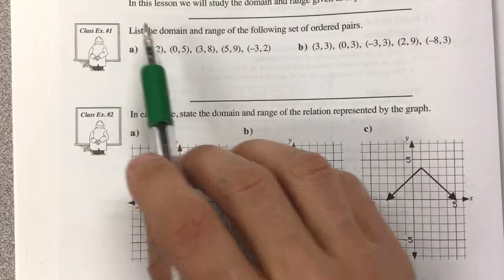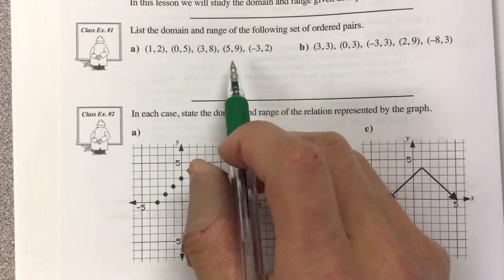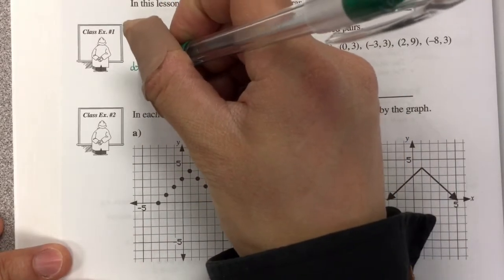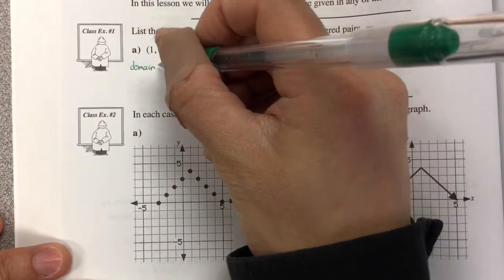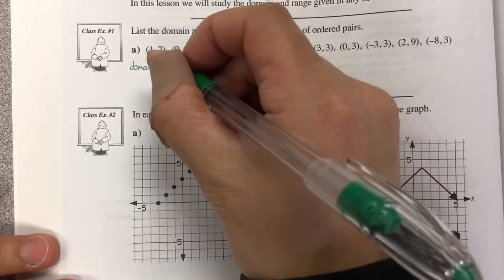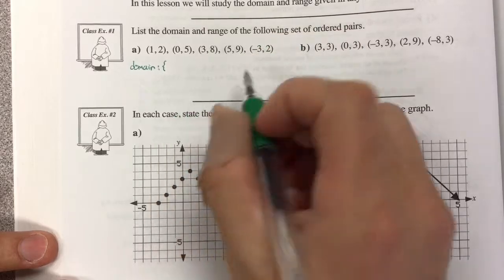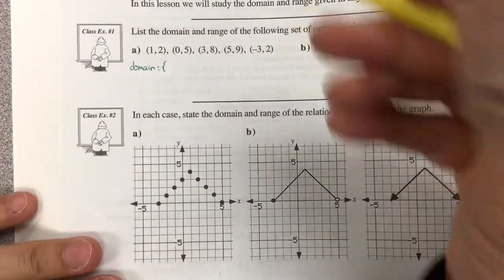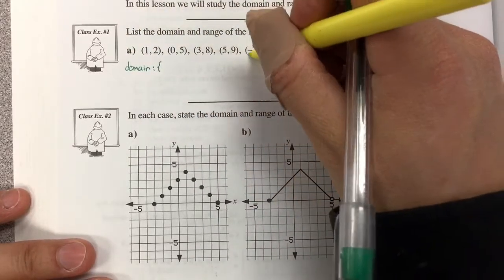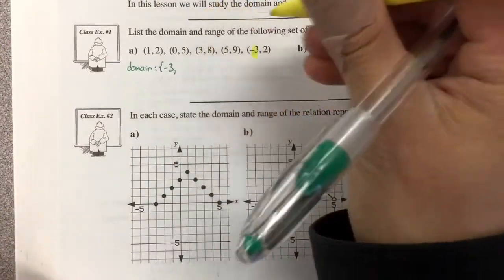So let's look at class example number 1. We're going to list the domain and range of the following set of ordered pairs. Now remember, if I'm listing the domain, then that's just the set of x values. So first of all, I'm going to be listing my domain for these values. Now, if we're naming a list for the domain, then we use these special pointed brackets. And we start with the lowest value of my x, my domains. So all these first numbers are x values. My lowest one is -3, and so that's the one that would go first. And then I would start listing my numbers in ascending order.